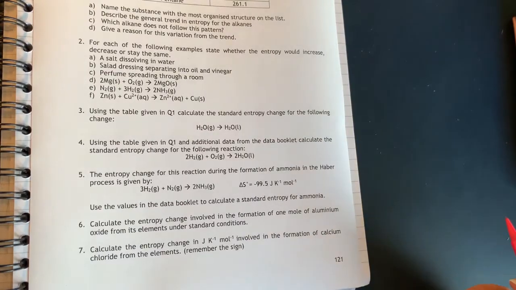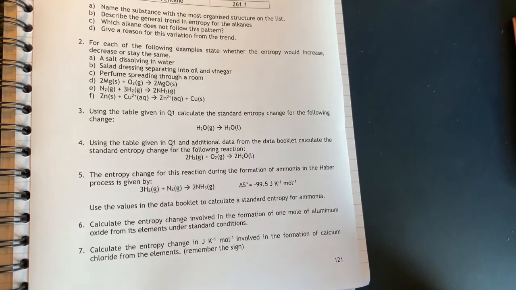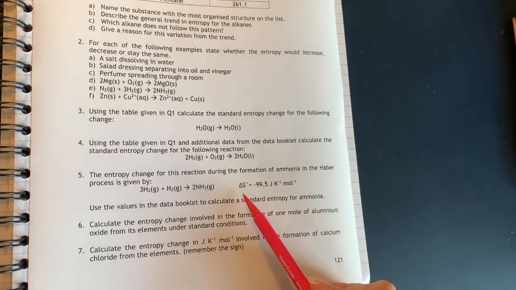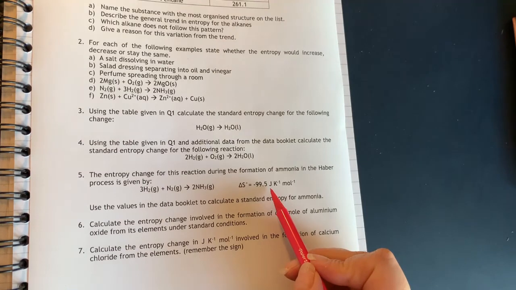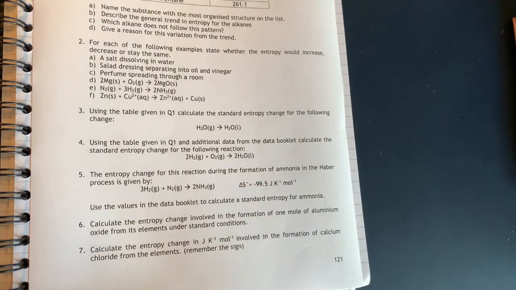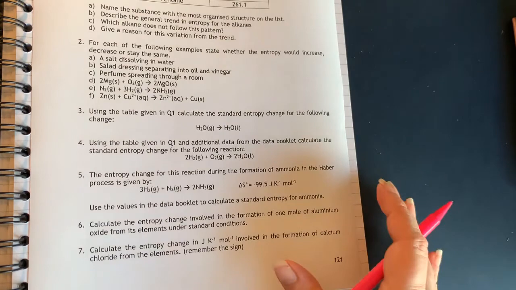The first question I'm going to look at is question 5. This question states that the entropy change for this reaction during the formation of ammonia in the Haber process is given by this equation, and then we've got our delta S naught over here. Please note, entropy is always in joules, not kilojoules. Use the values in the data booklet to calculate a standard entropy for ammonia. So, how I would go about that.